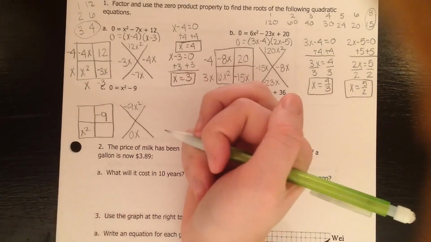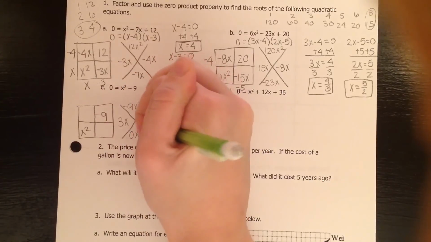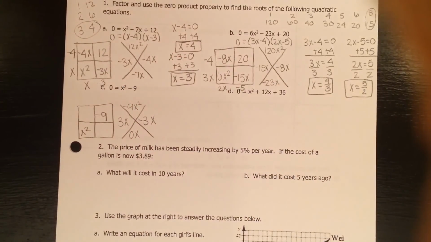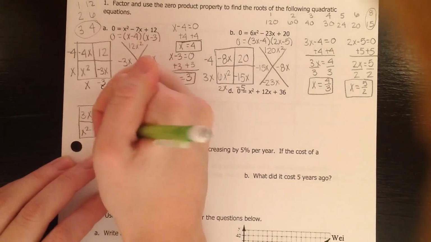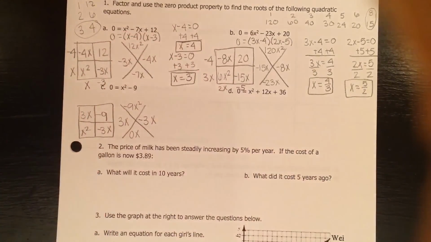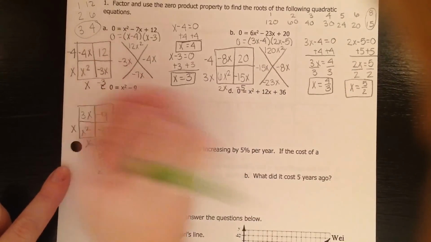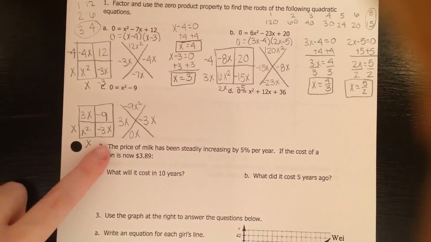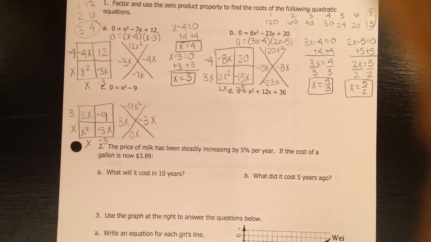Well, the only factors besides 9 and 1 are 3 and negative 3, and those added together are 0. So we're going to put those in our generic rectangle and find the outsides. So we're going to have x and x to make x squared, negative 3 here. Negative 3 times positive 3 gives us that negative 9.